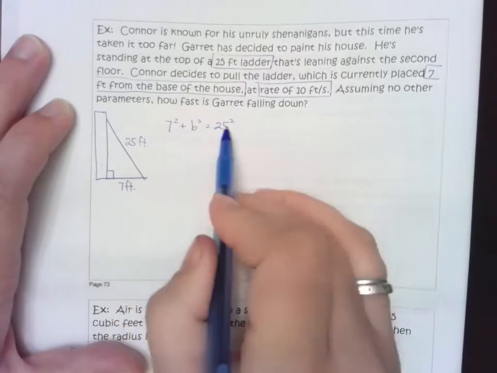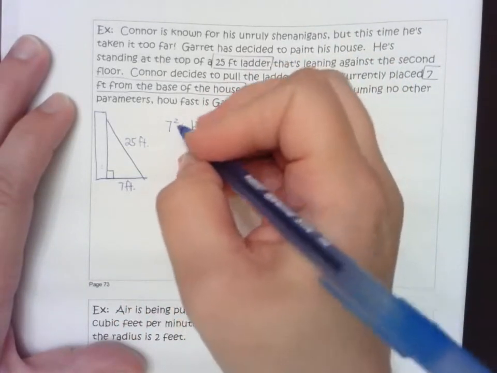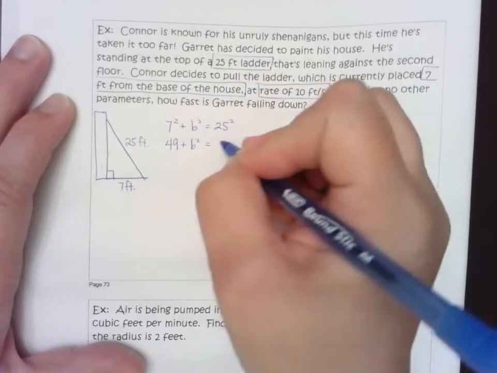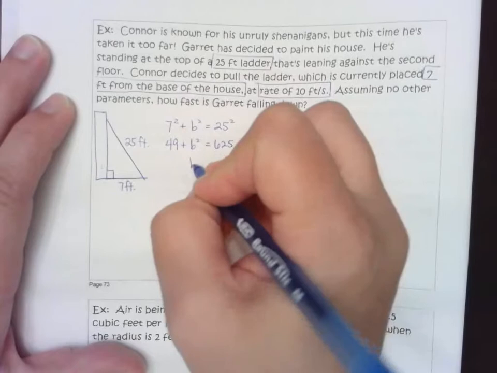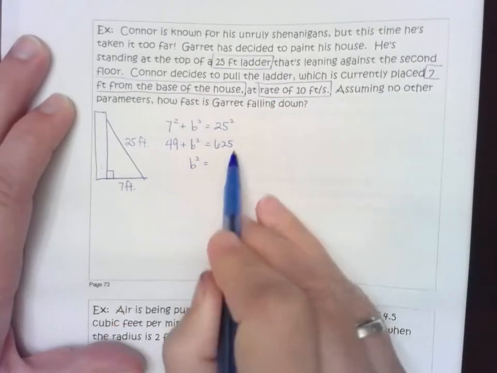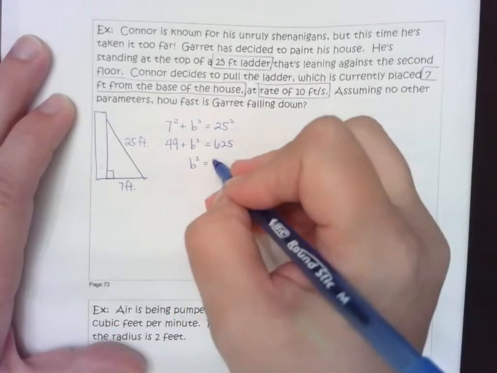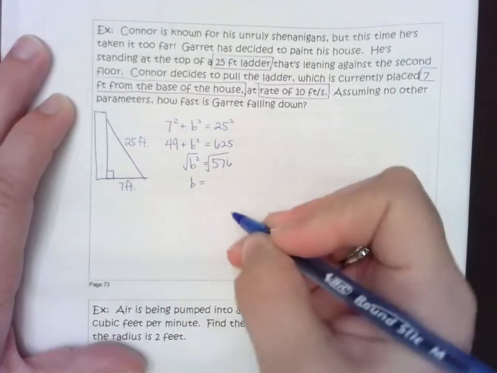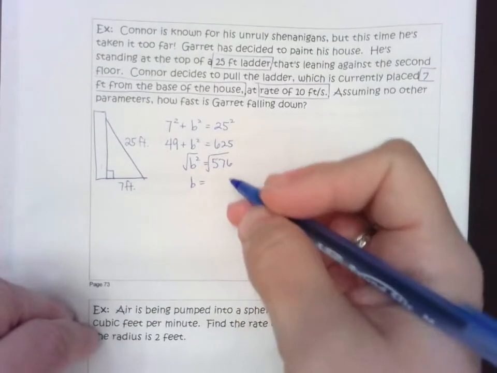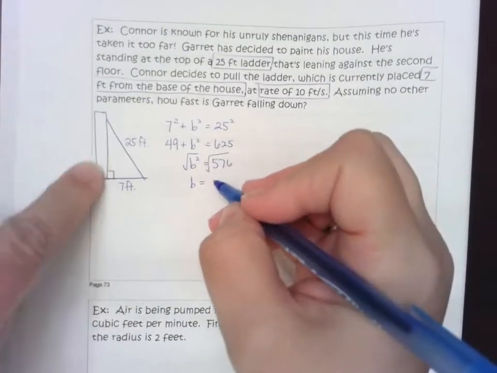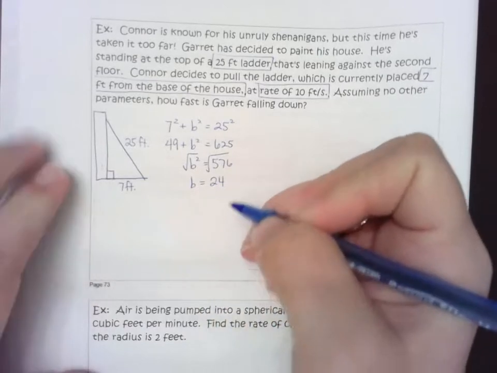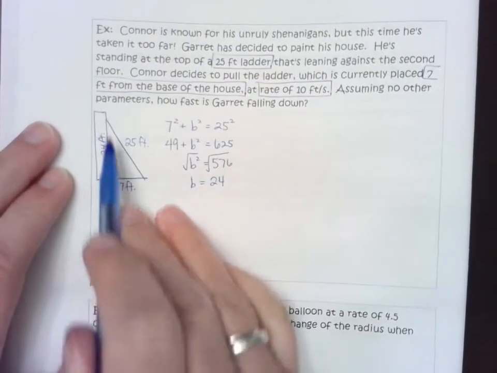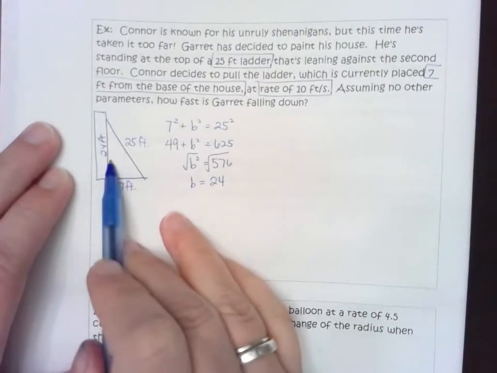If you know special right triangles, or Pythagorean triples rather, then this will stick out to you. But in case you don't, I'm going to continue with the problem. Let's see, 49 is almost 50. 50 from this would be 570, so 575, so this is 576. And b is equal to both the positive and negative 24, but because it's the side of a house here, we're going to use just the 24. So we know that in this moment, that ladder is at 24 feet above the ground.